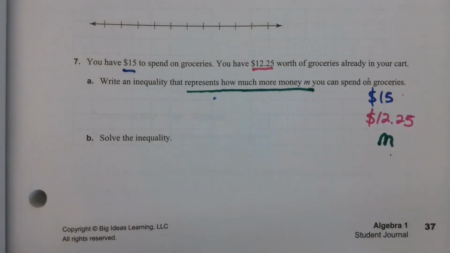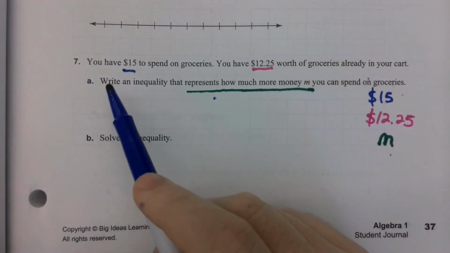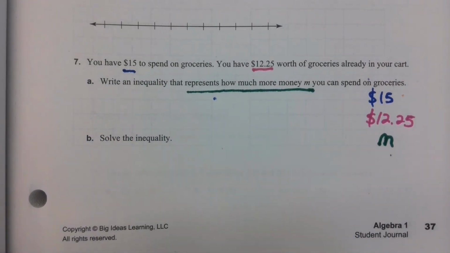So, here's a question for you. Inequalities are always going to compare things that are greater than, less than, or equal to. In this case, what is the greatest thing we have? What is the biggest quantity we know? Well, we know that we only have $15.